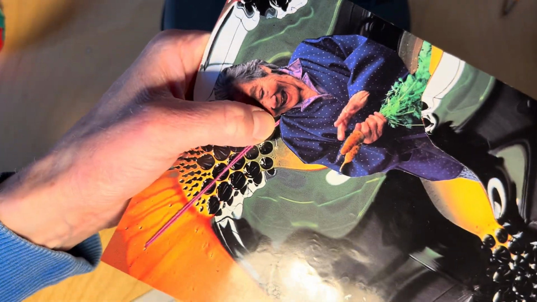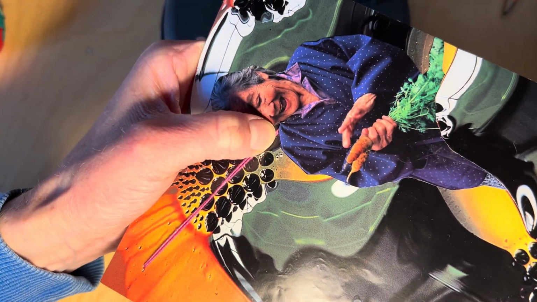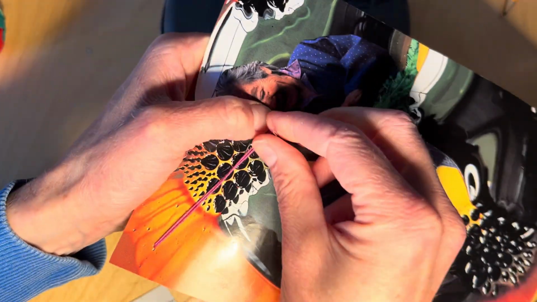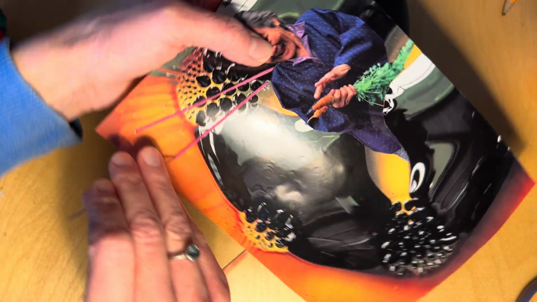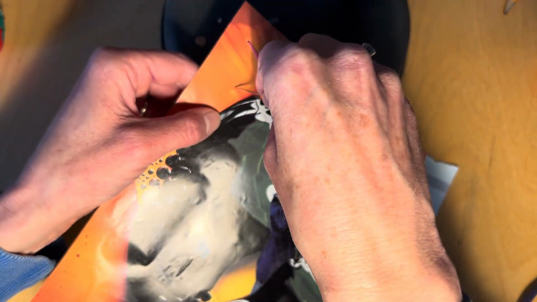And just be careful of your fingers. Okay, pull it through again. And then this one go through here. And I would just continue this until I make that whole pattern. So now I could go through here.